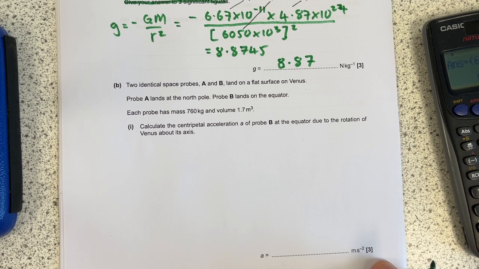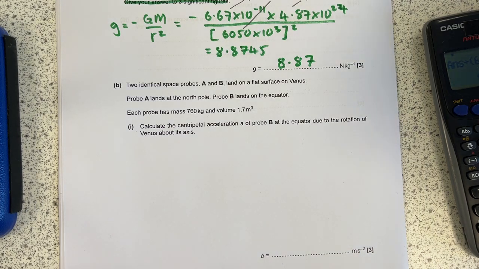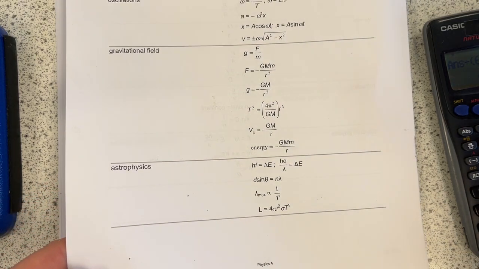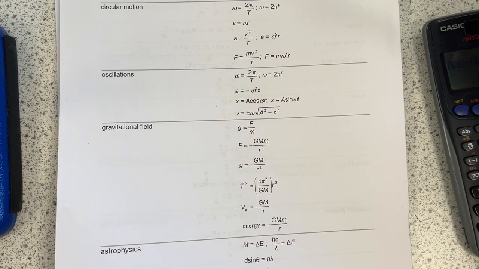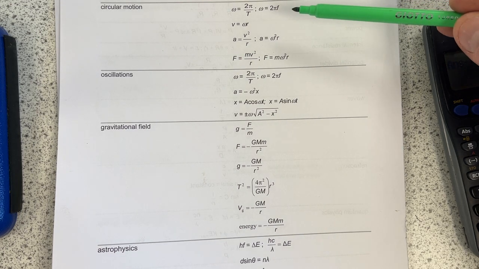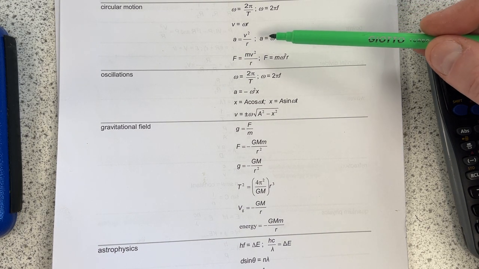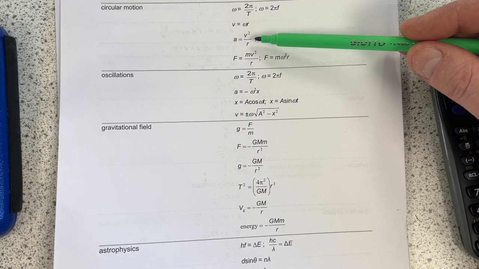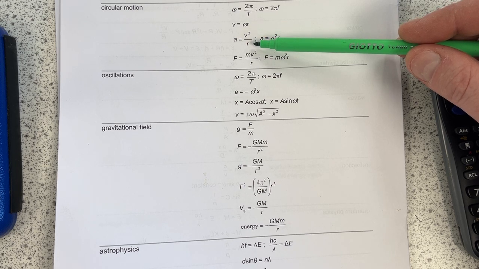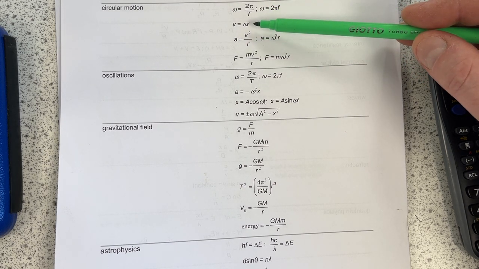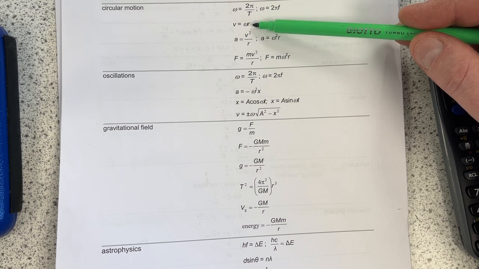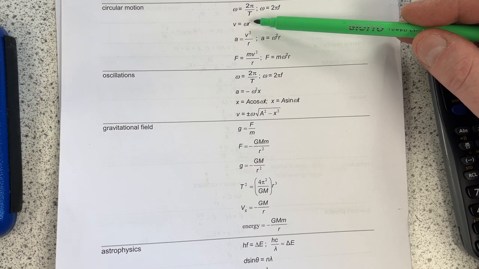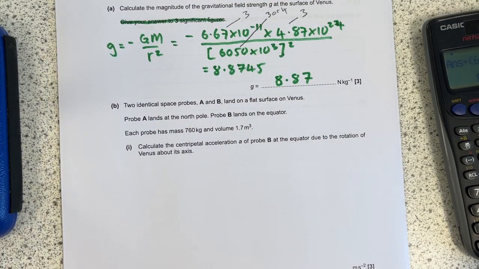Part 1, calculate the centripetal acceleration of probe B at the equator due to the rotation of Venus about its axis. So for that, I'll be using the circular motion portion of the equation book, and the defining equation for circular motion, or the acceleration for circular motion, centripetal acceleration, is acceleration equals v squared over r, and I'll likely be substituting in v equals once all the way around the circle divided by how long it takes to go once all the way around the circle. So that's going to look like this.